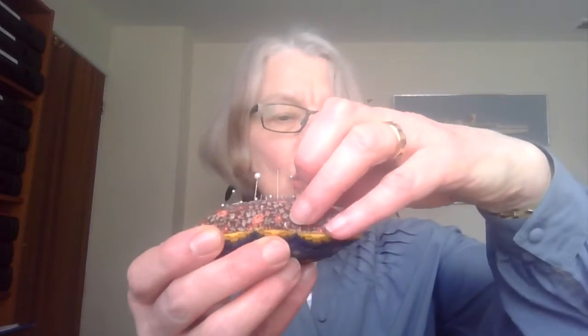I've got lots of pins. I'll show them to you. There we are. Can you see them sticking up? Lots and lots of pins. And these pins are on a pin cushion. This is something I made. Very proud of that. It's a pin cushion. And when I'm sewing, I put my pins on there.